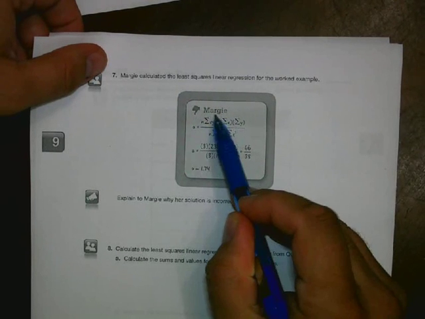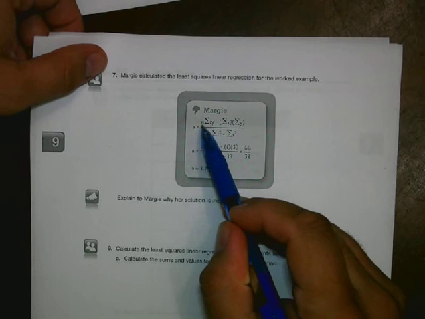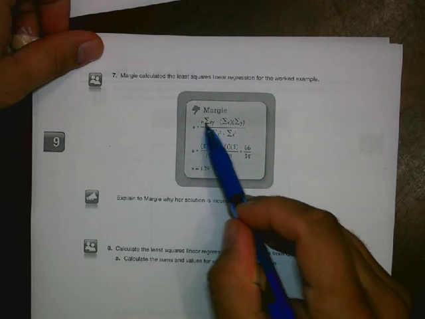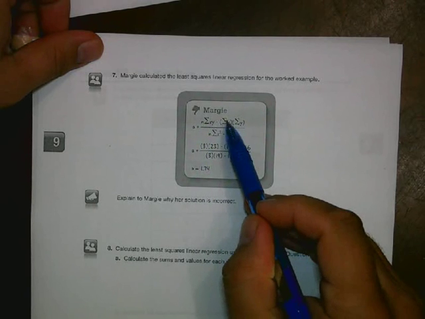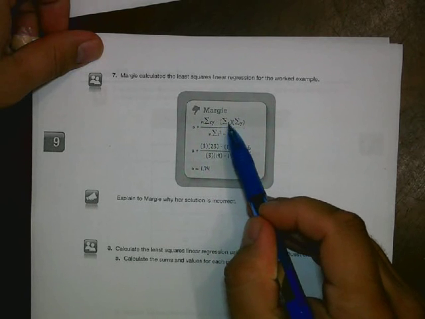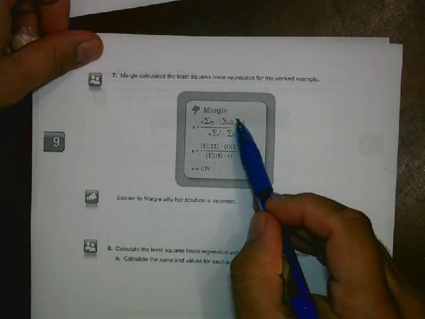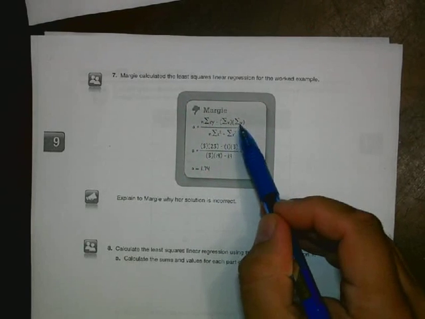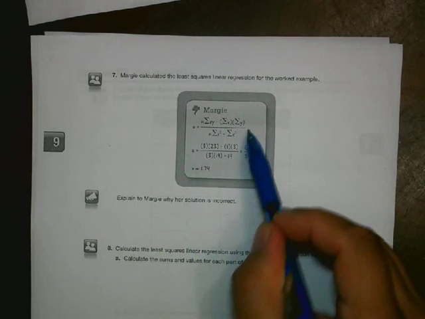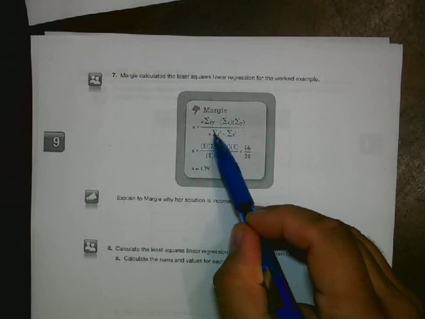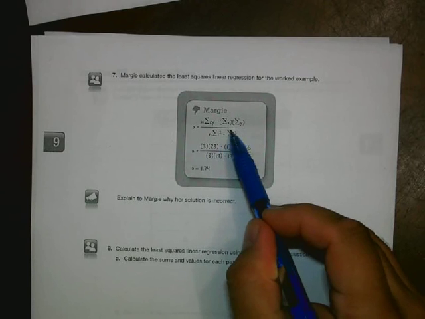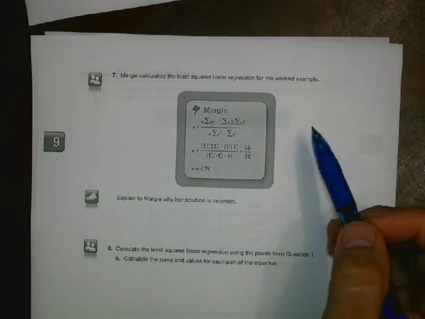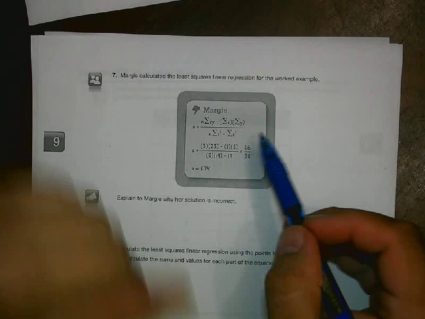And this is Margie's work here: A equals n times the summation of x times y minus the quantity summation of x times summation of y, all divided by n times the summation of x squared minus summation of x squared. Okay, let's take a look at this. Is this equation even correct for the A?